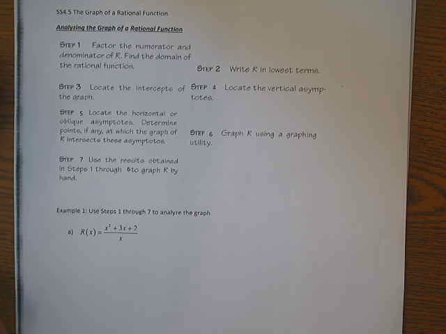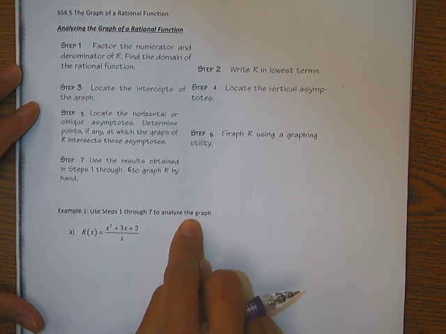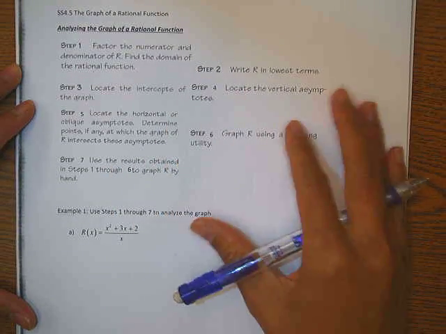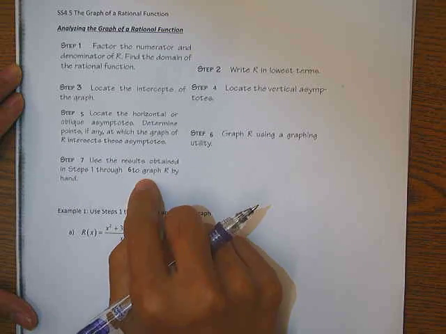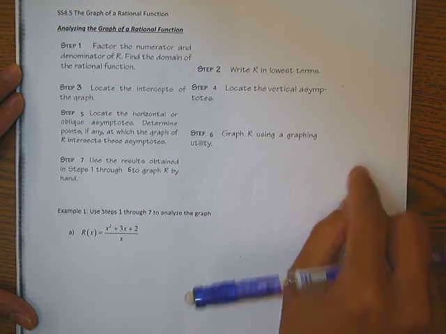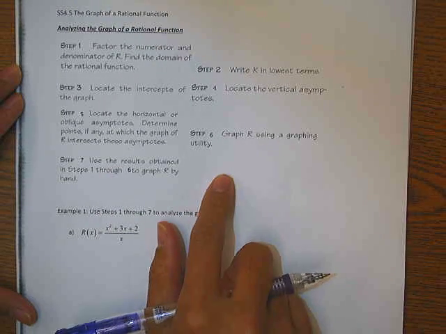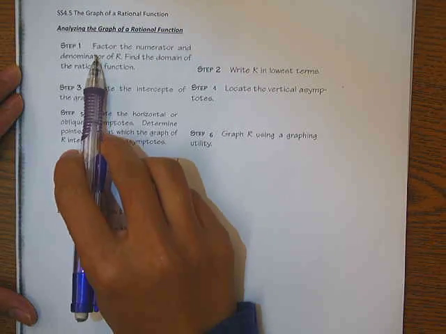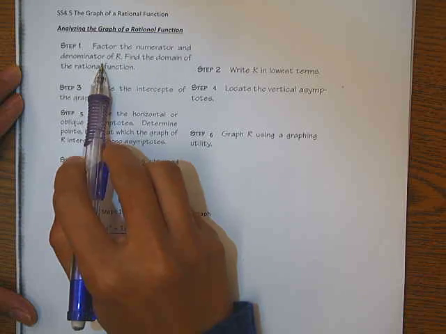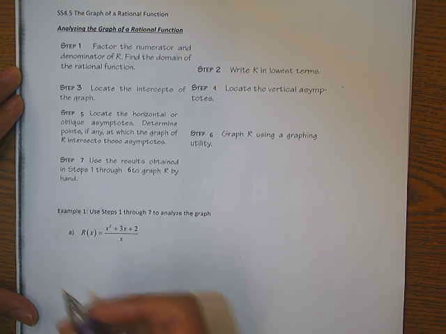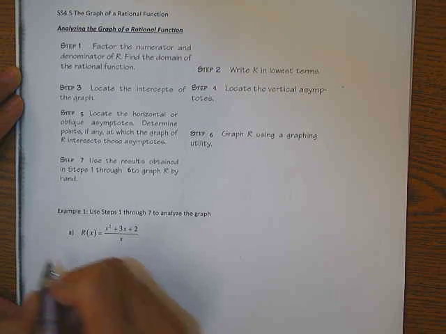So, let's continue. Let's use steps 1 to 7 to analyze the graph. And if you're listening, I'm not going to have you memorize the steps at all. I modified this a little bit from the book, so when you are doing your homework, please use these steps. Step 1, factor the numerator and denominator of r. Find the domain of the rational function. I'm going to try to be really neat.